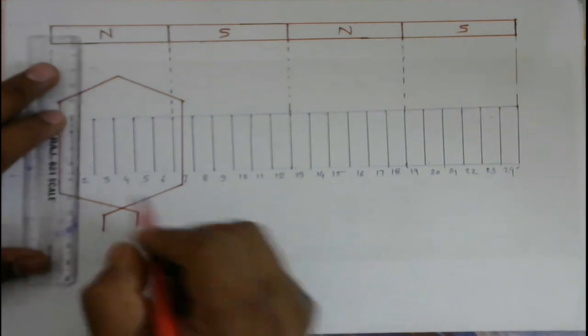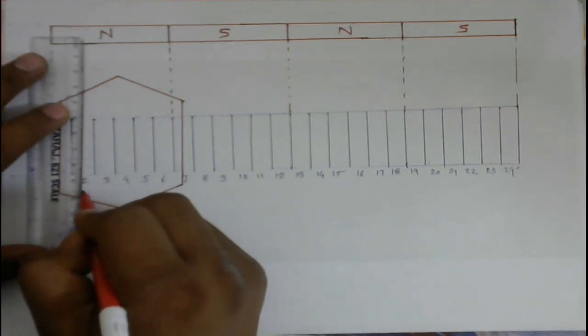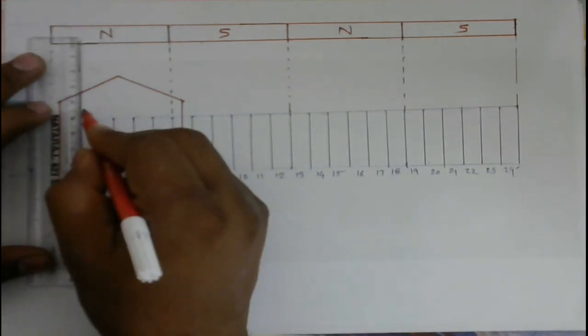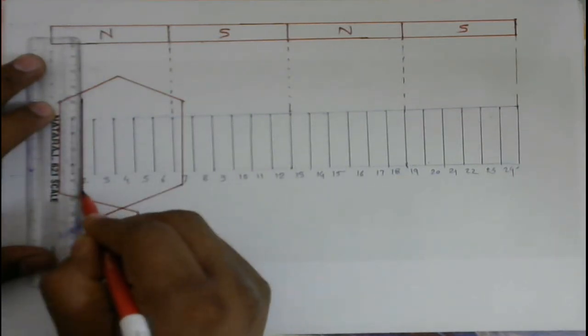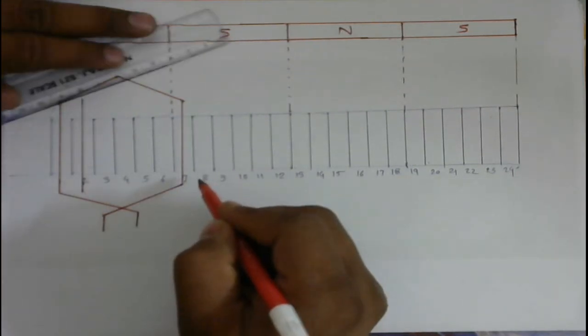I will place the second one of R phase like this, which will be from 2 to 8.